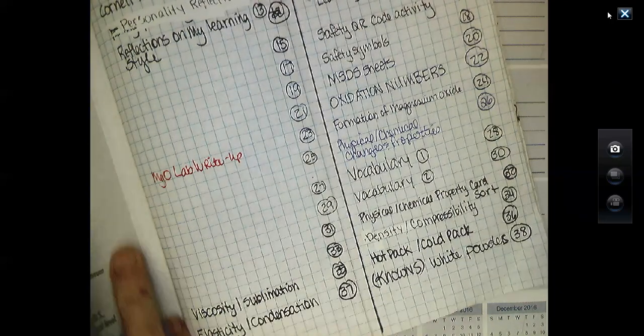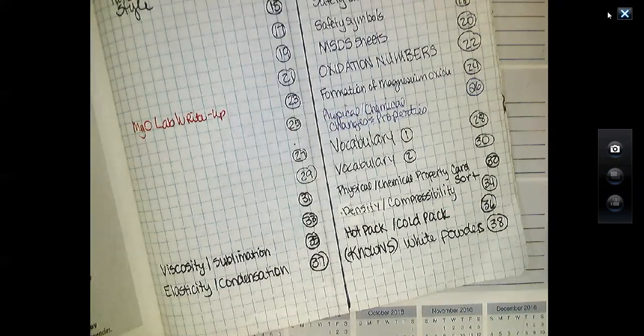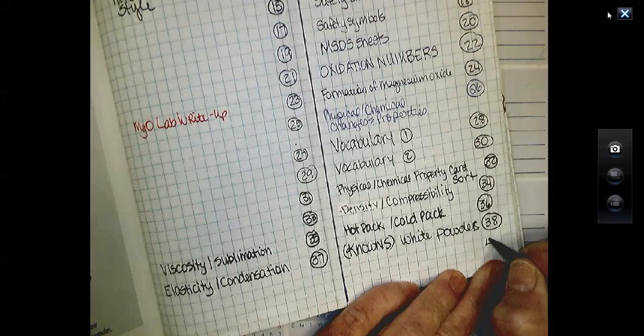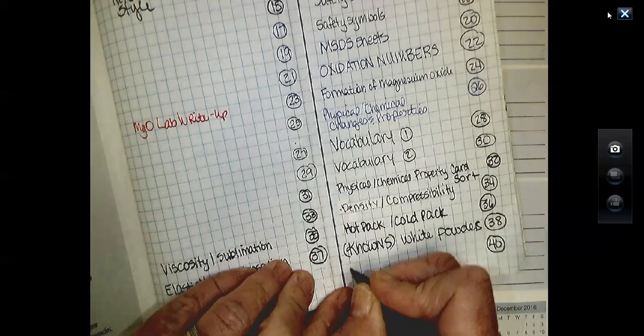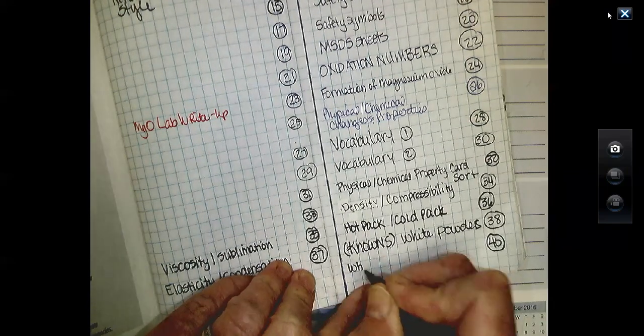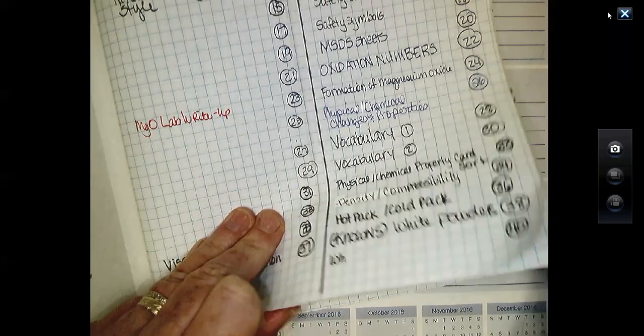Page 38. Okay, page 40 is your white powders lab. Wait a minute, 38. Hold on.